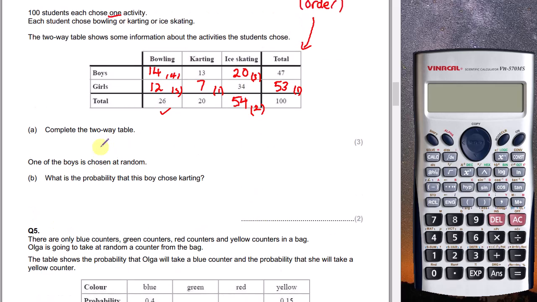One of the boys is chosen at random. What's the probability the boy chose karting? So we're only looking at boys. That means our total we're dividing by is 47. A lot of people make the mistake of it being the 100. First thing is we are only looking at boys. So the probability a boy goes to karting is 13 out of 47.